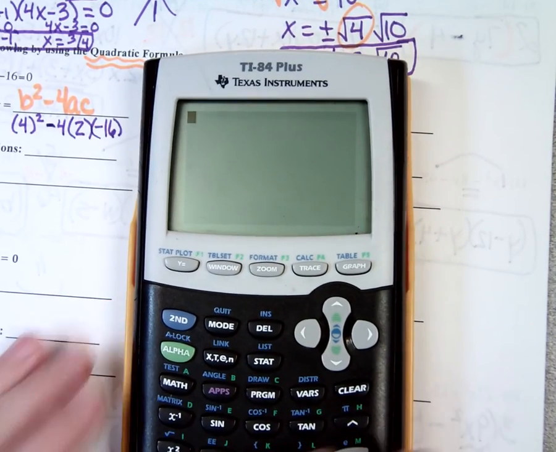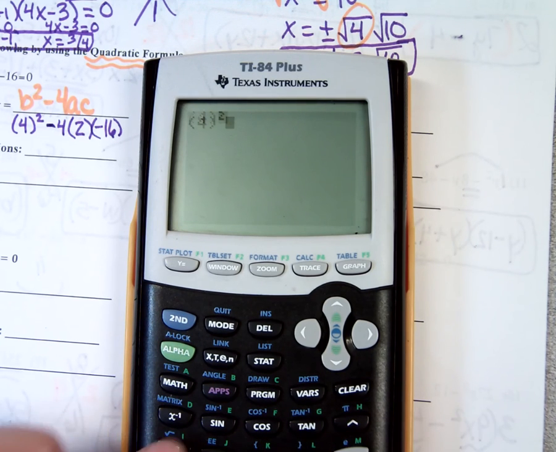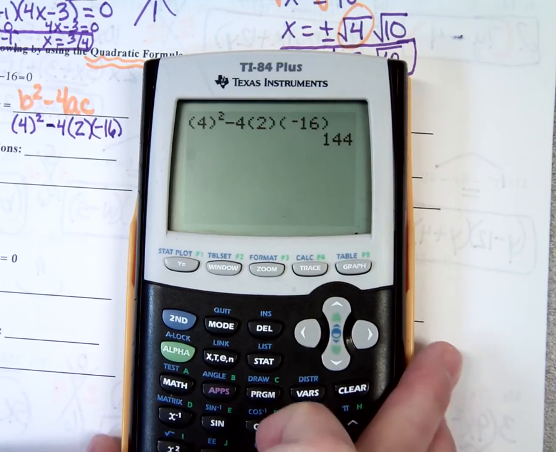I'm going to type it in just like I wrote it on my paper. So parentheses 4, close the parentheses squared, minus 4 times 2 times negative 16. And that makes 144.